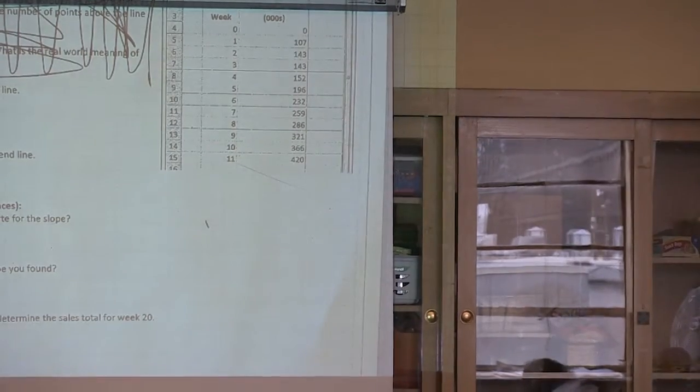I'm going to summarize this unit for you. You need to be able to find a trend line on the calculator, and you need to be able to interpret what that means. Okay?